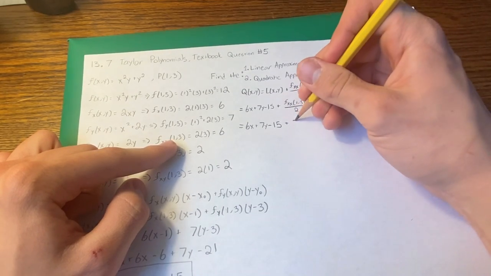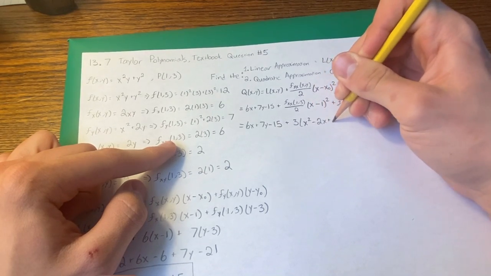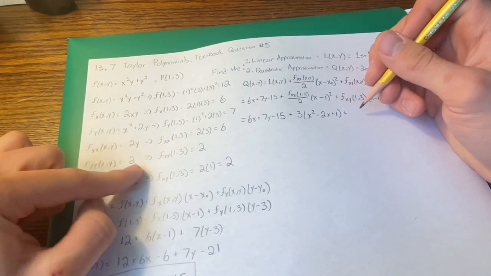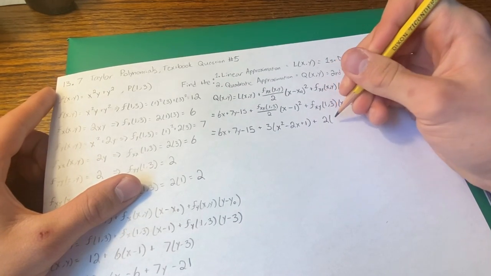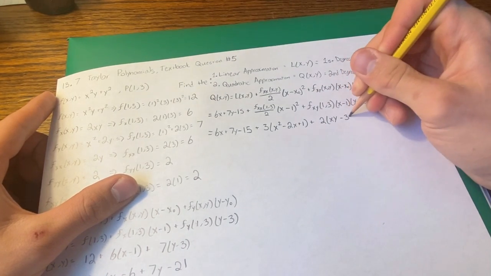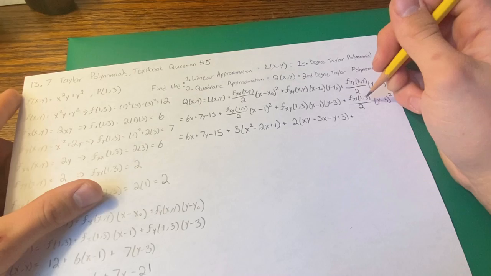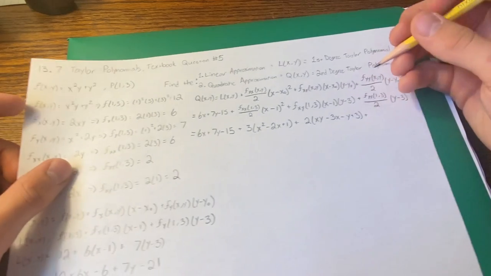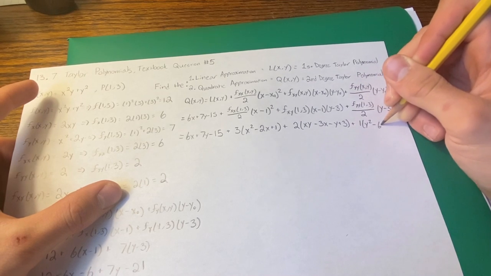Divided by 2 will be 3 times this, which is x squared minus 2x plus 1, plus fxy is 2 times, simplify, (x minus 1)(y minus 3), xy minus 3x minus y plus 3, plus fyy is 2 divided by 2, which is 1, times y squared minus 6y plus 9.